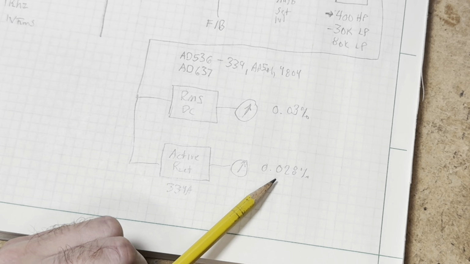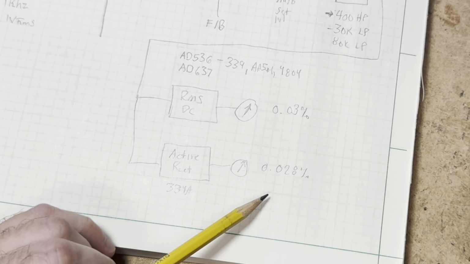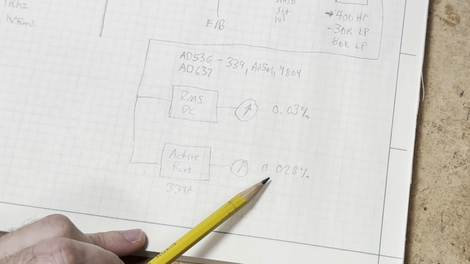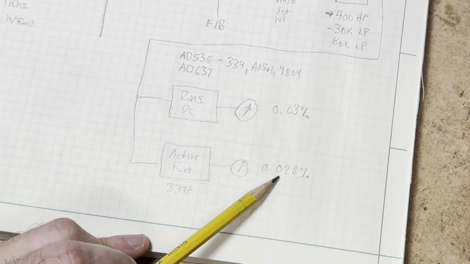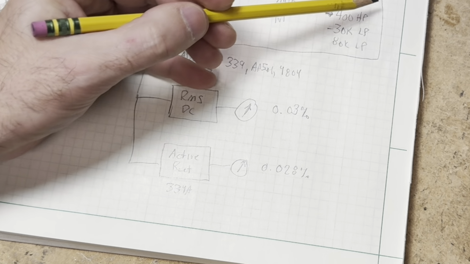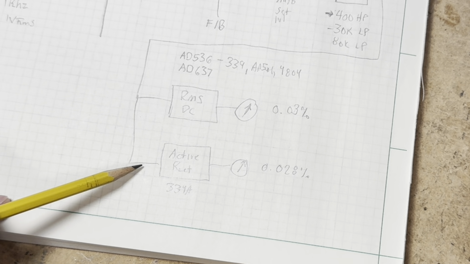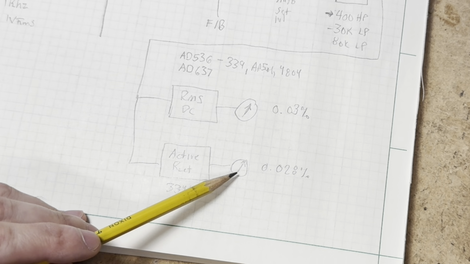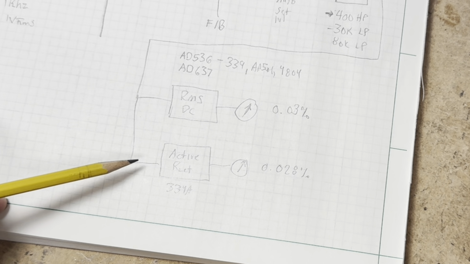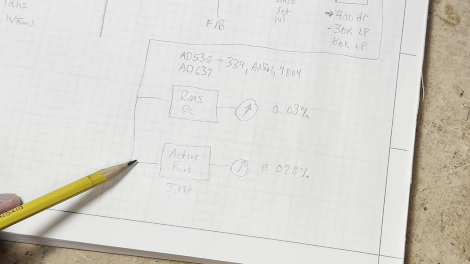So it looks like it's a little better of a number. But what we have to keep in mind is that with active rectification, our signal response is going to show a little bit better than the true RMS value. And again, that's because of our signal response from the active rectification responding to a signal that's less than a perfect sine wave. It's going to produce an output that's less than what's actually going into it, because we're not doing the true RMS conversion.